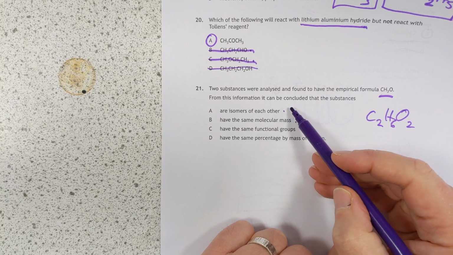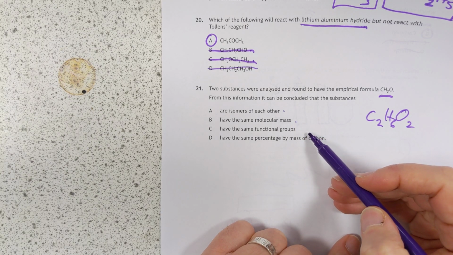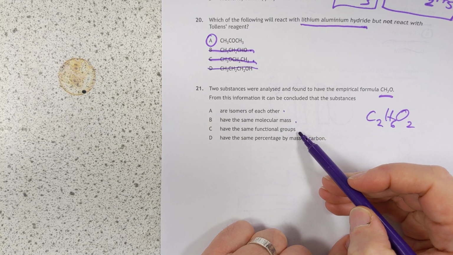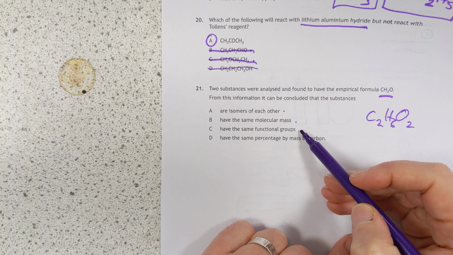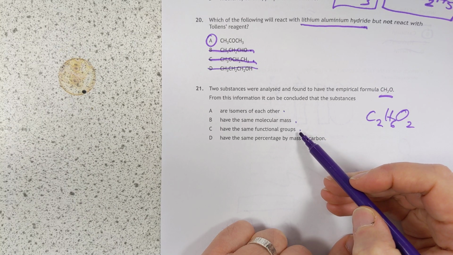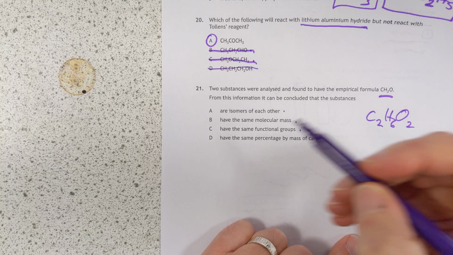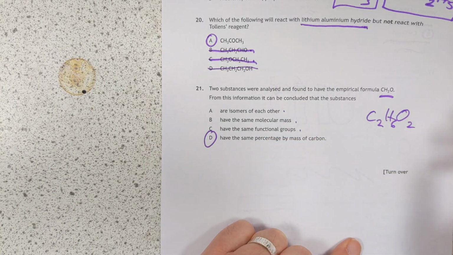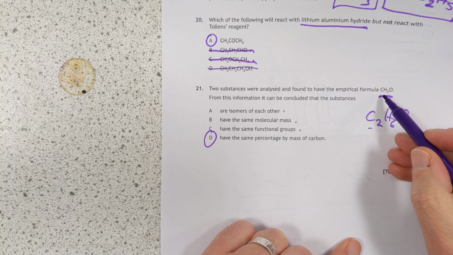Same molecular mass, no, for the same reason. For the same logic. Have the same functional groups? Definitely not. Because it could be any arrangement of... Oh yeah, of course, the same percentage mass. Yes, because it's the same ratio of carbon with respect to all the other elements.